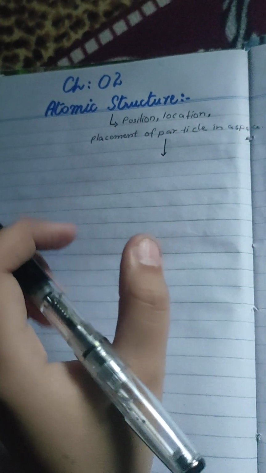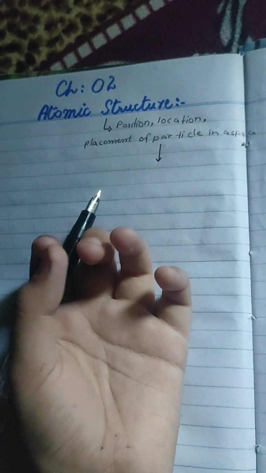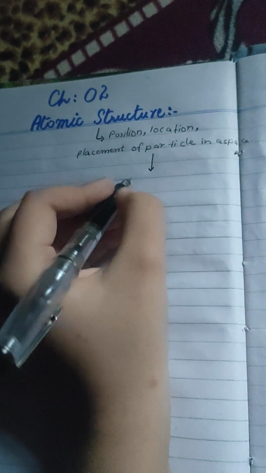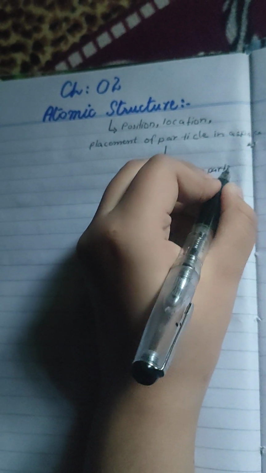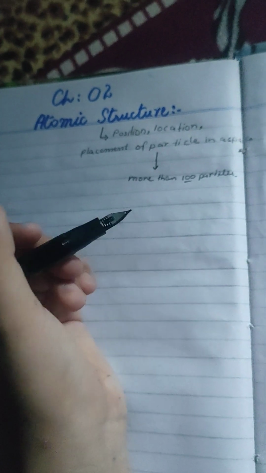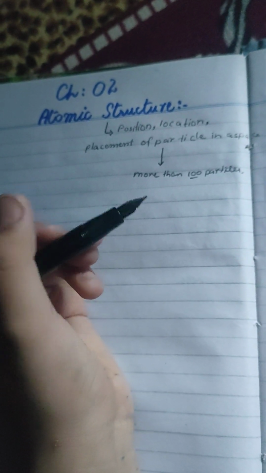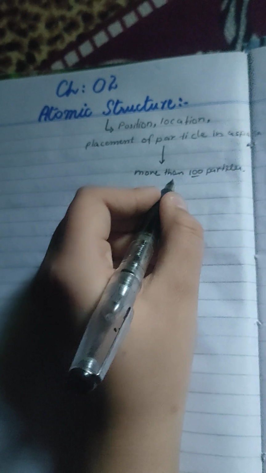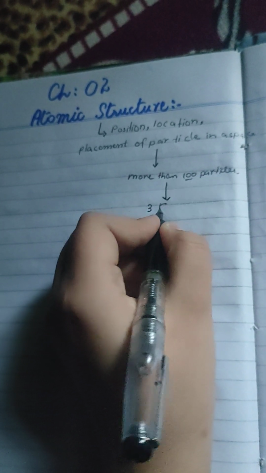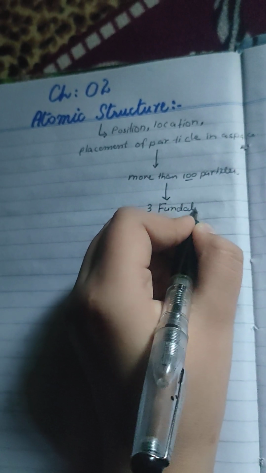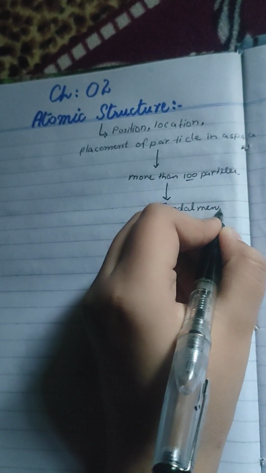So here, more than 100 particles are present in our universe, in our world. More than 100 particles are present, such as mesons and hadrons. But from these 100, the most used, or we can say three fundamental particles, there are three fundamentals.